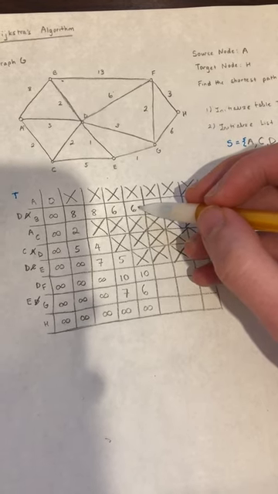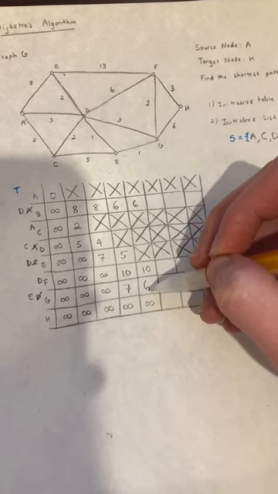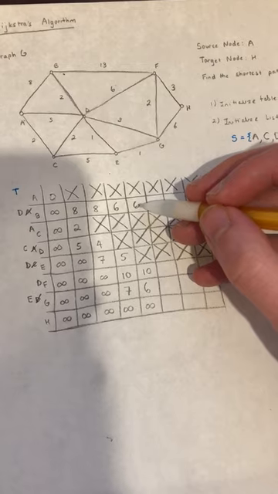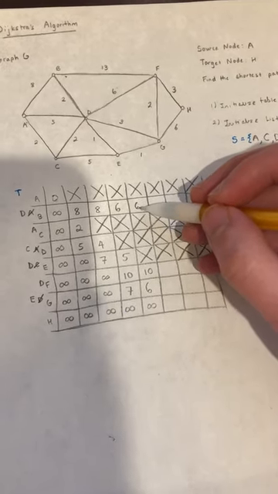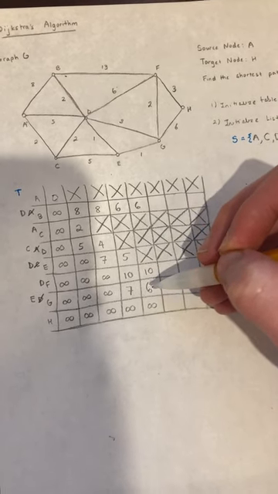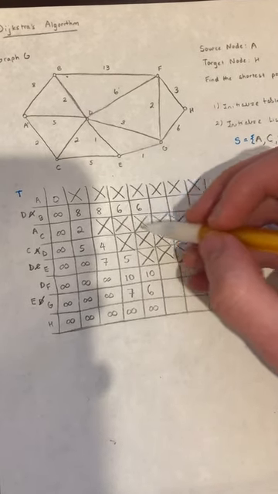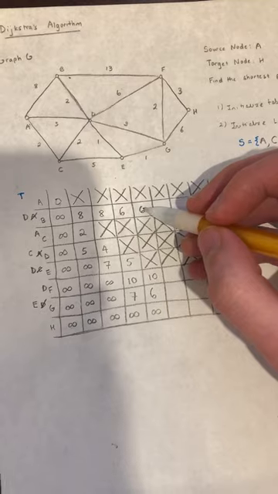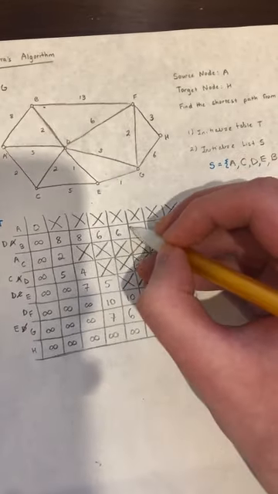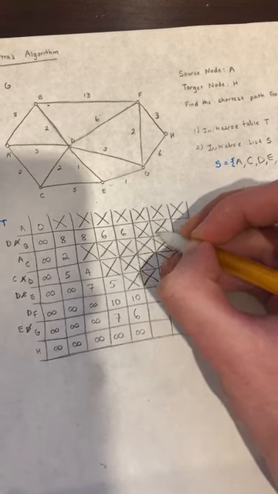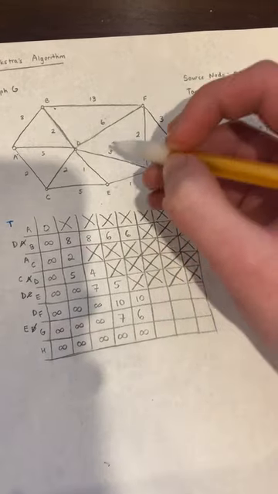Well, it looks like we have a special case because G and B have the same distance from A. So it doesn't actually matter which one we choose first. I could choose to visit B first, or I could choose to visit G first. In this case, I'll just go in order, so I'll visit B. So I'm going to add B to our list S, and I'm going to X out the rest of its columns.